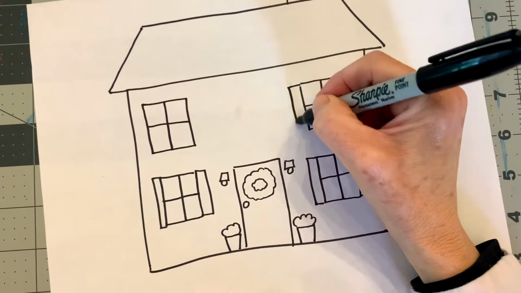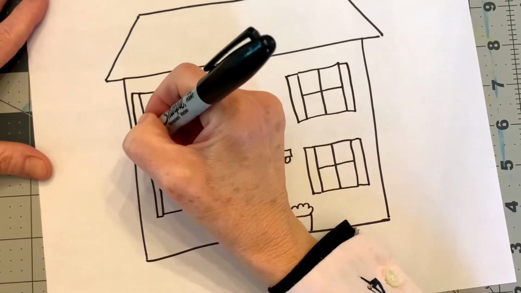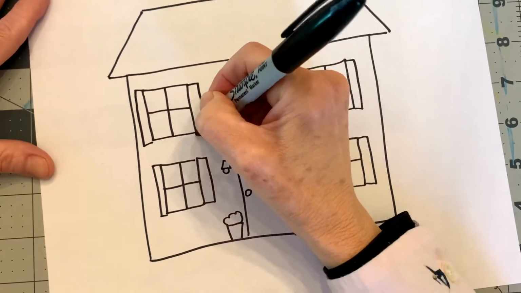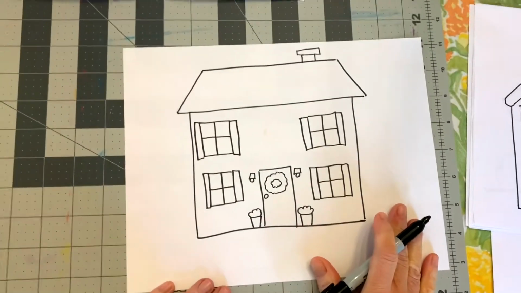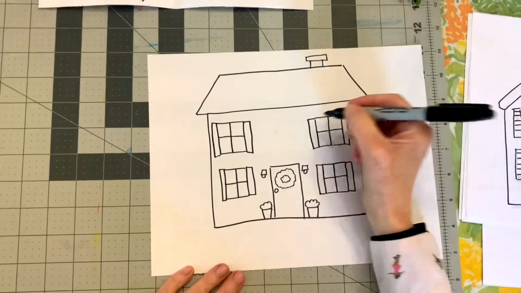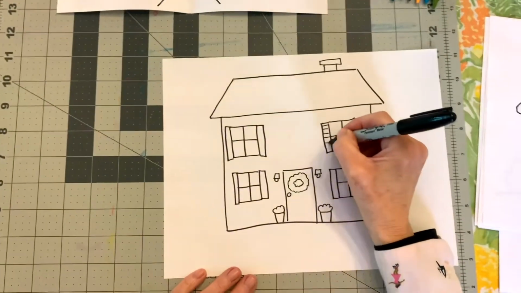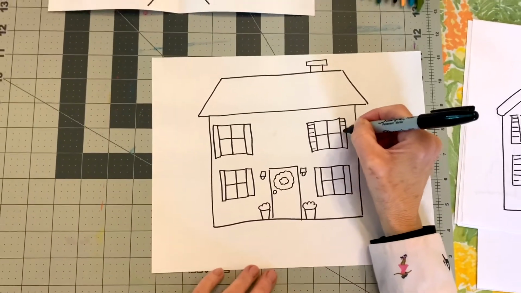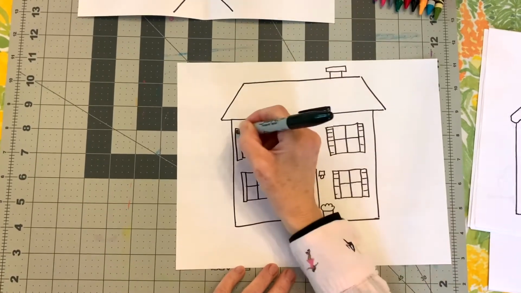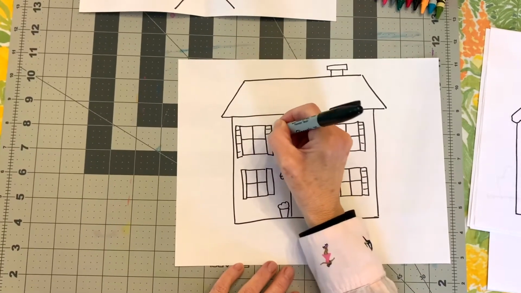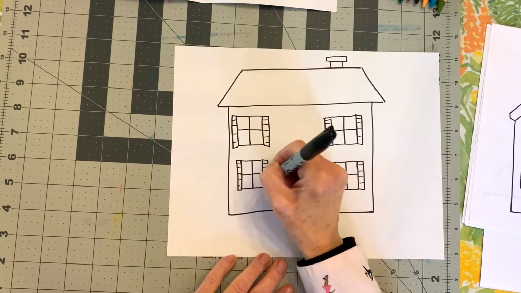And I'm gonna add my shutters. And you can see mine are a little bit crooked, a little wobbly. That's okay. It doesn't have to be perfectly straight. We're just making our own house any way we want to. And I'm gonna just do something on the shutters. Usually shutters have these little lines on them. You don't have to do this, but I'm gonna do it just because I think it gives a little personality. You don't have to do that.